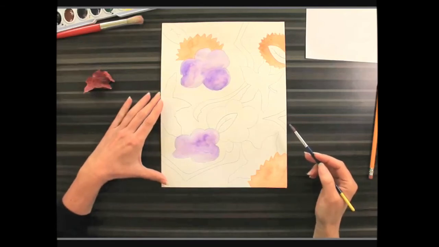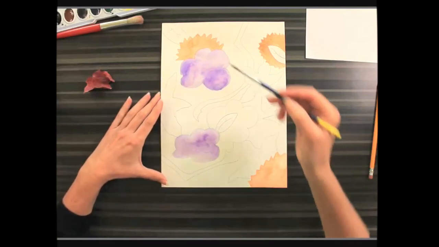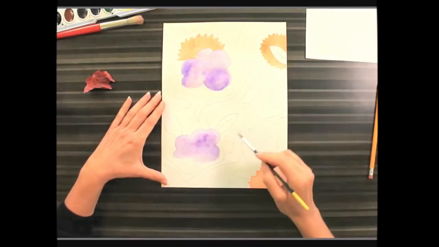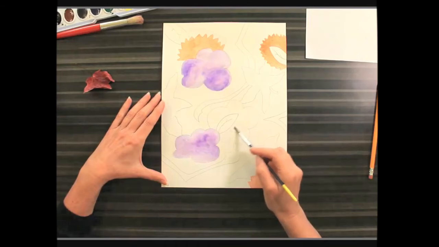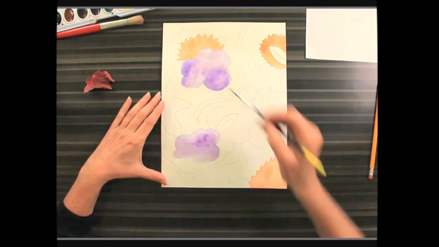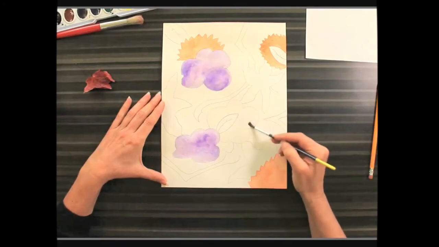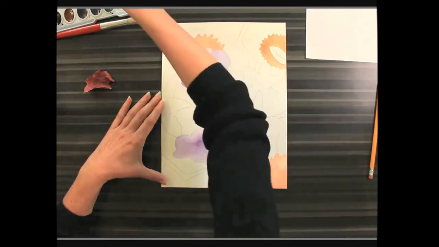One way to do watercolor, I won't say the best because there are multiple ways, is to lay down a little bit of clear water, so you can't even see that, but just a little bit of clear water, not a lot, just to get the paper a little bit wet.